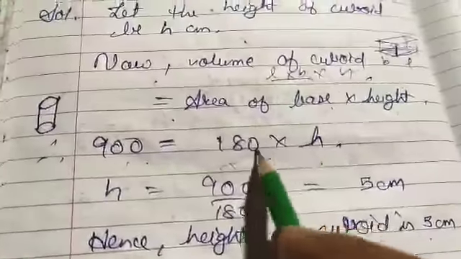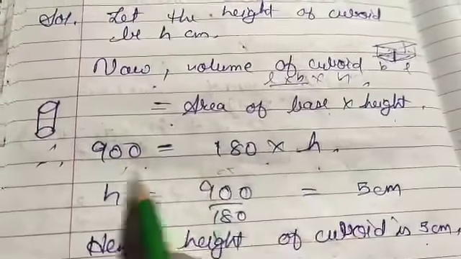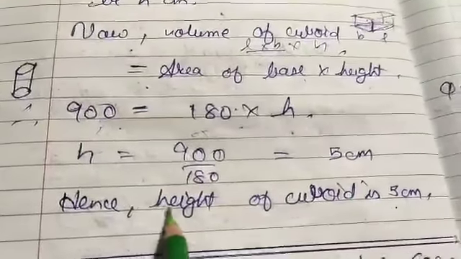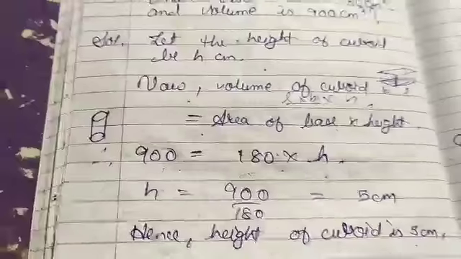Now the value of H will be 900 divided by 180. So we will get 5 centimeter. That means the height of the cuboid is 5 centimeter.